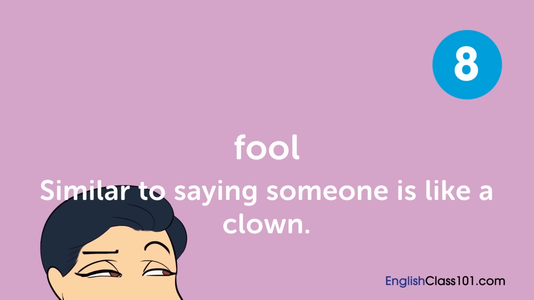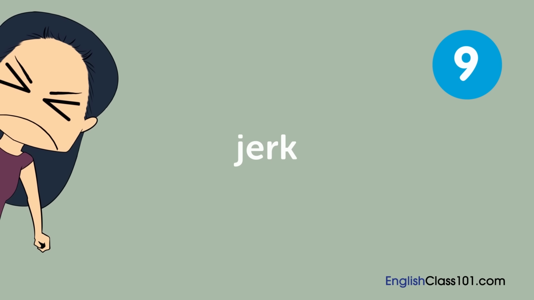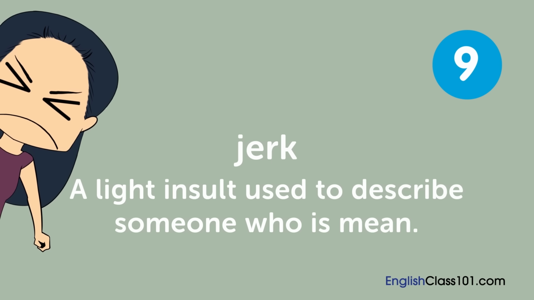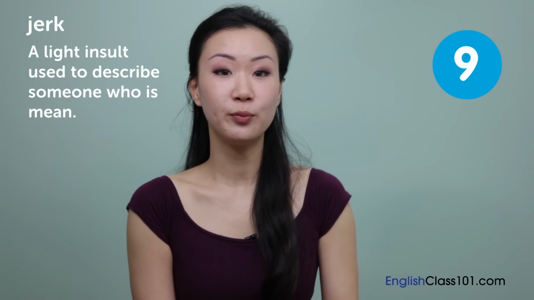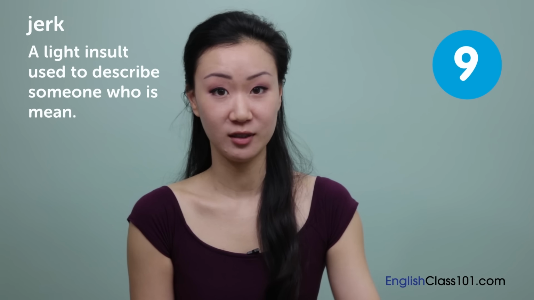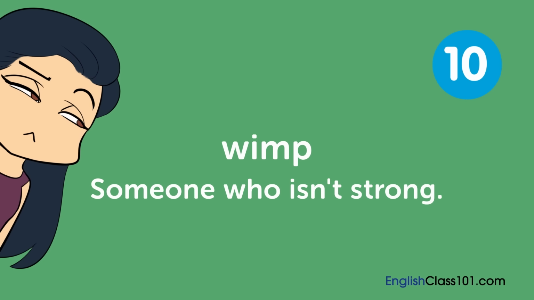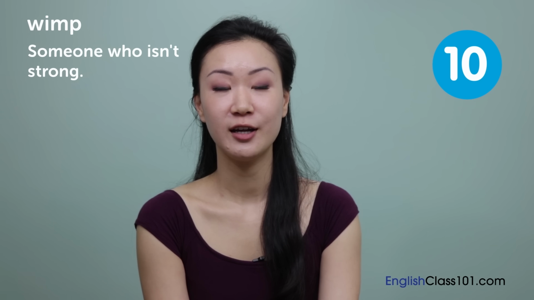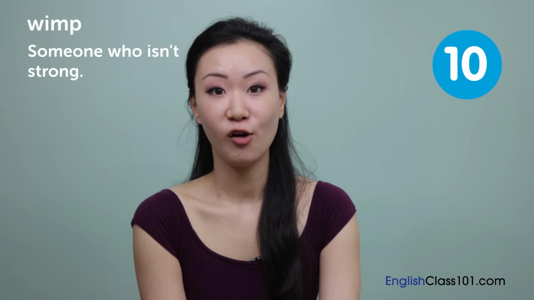Fool. This is similar to saying someone is like a clown. You can say, "You're acting like a fool right now." Jerk. This is a light insult used to describe someone who is mean. For example, if there's someone bullying another person, that person is being a jerk. Wimp. This means someone who isn't strong. There is a movie out right now called Diary of a Wimpy Kid.